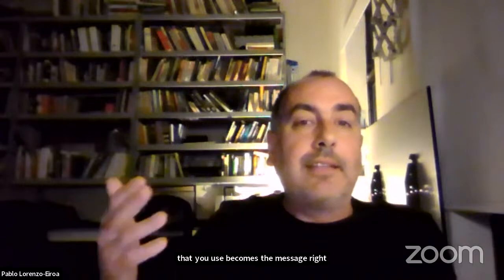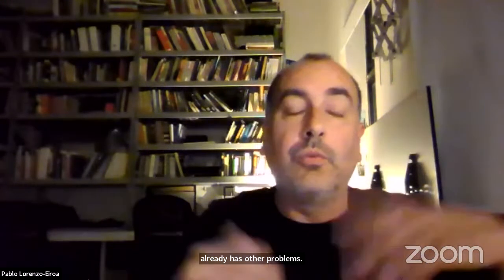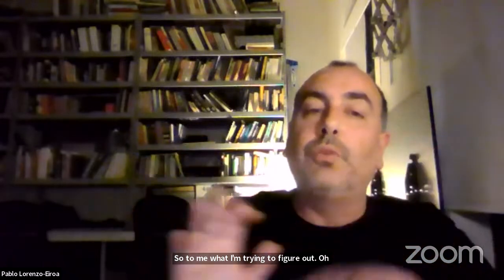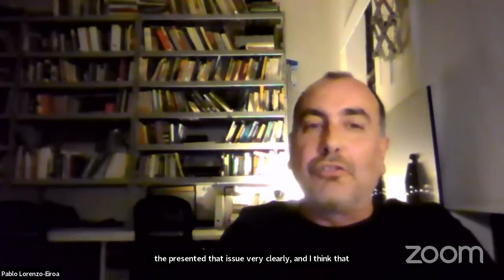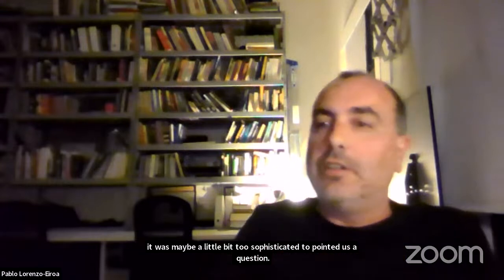So the data, as Daniel also well pointed out, is not only weighted or biased. It's also that the graph theory or the system that we use to implement the data already has other problems. So what I'm trying to figure out, or the discussion in the book, is the relationship between the two and when and how one outweighs the other. And I think Theodora presented that issue very clearly. Maybe it was a little bit too sophisticated and too pointed as a question. But to me, the issue is the relation between that and energy. How do you deal with that, right?